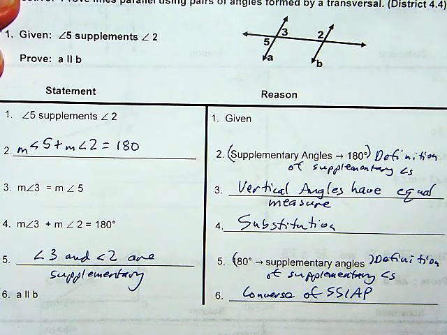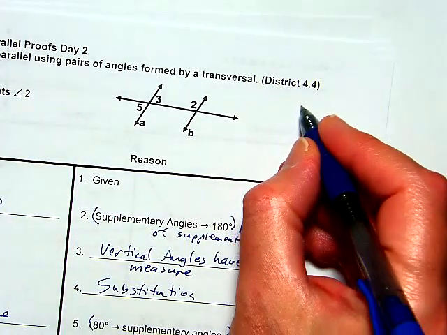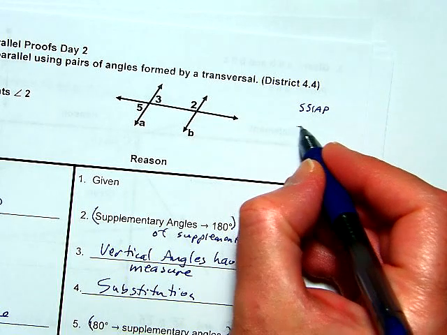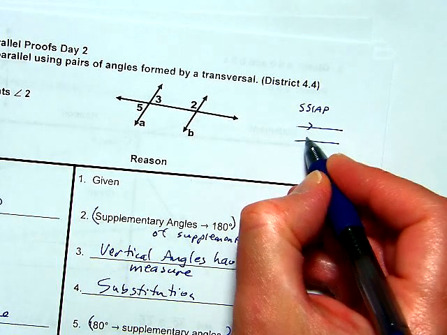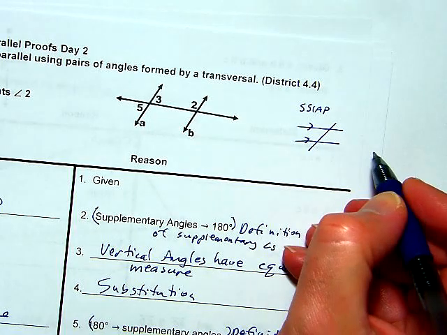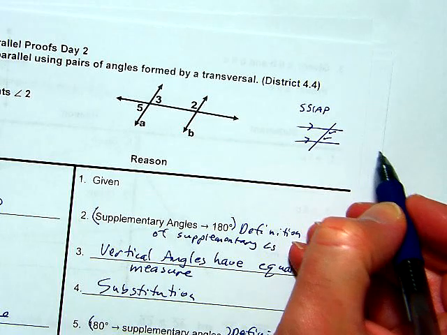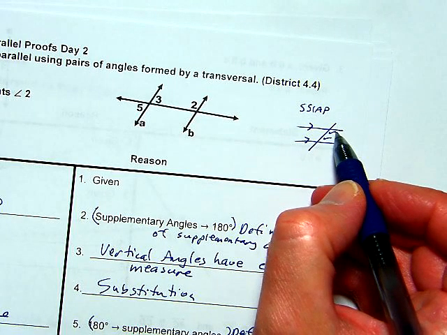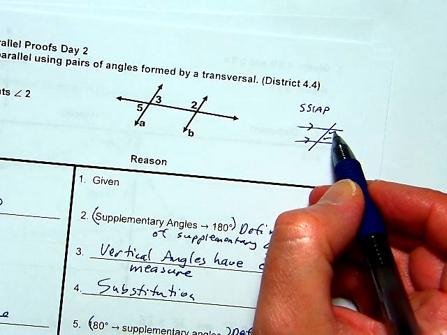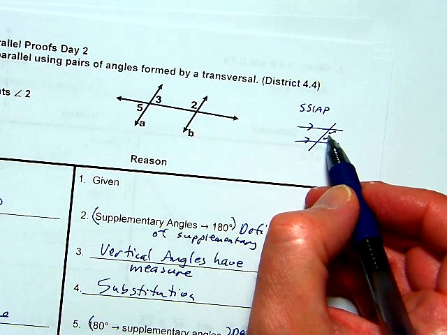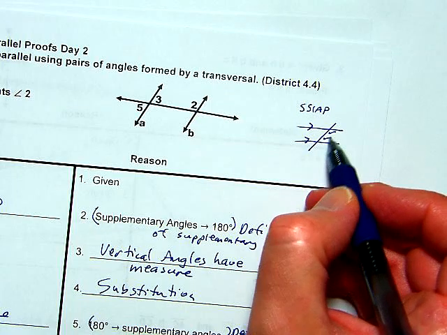So let's review again. I'll just make a little notation over here in the corner. The same side interior angle postulate says that if we have two parallel lines and they're cut by a transversal, then the same side interior angles, we can choose either side, I've chosen the right here, are supplementary.